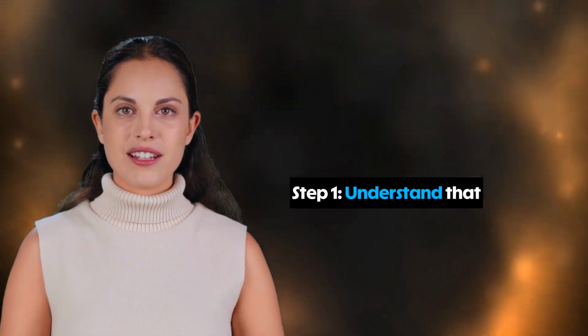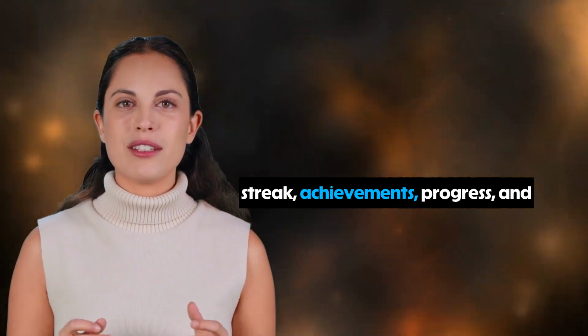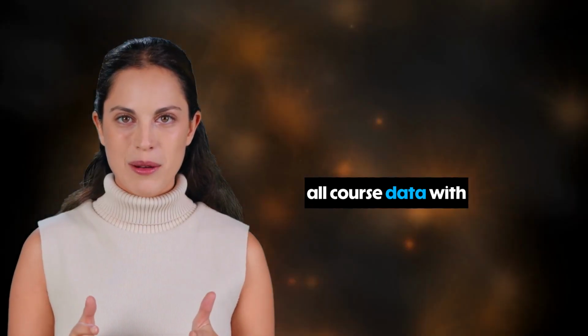Deleting your Duolingo account permanently removes all your progress and learning data, so make sure this is what you want. Step 1. Understand that deleting your Duolingo account will permanently erase your streak, achievements, progress, and all course data with no recovery option.